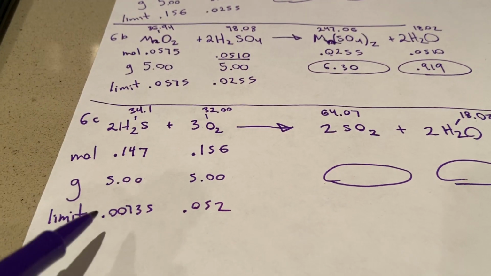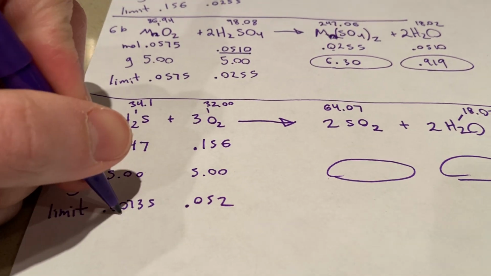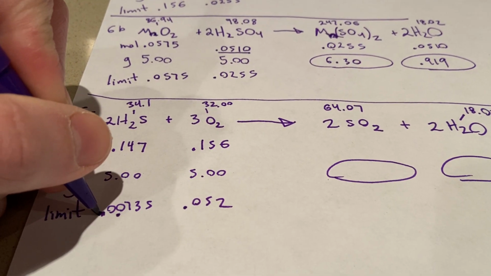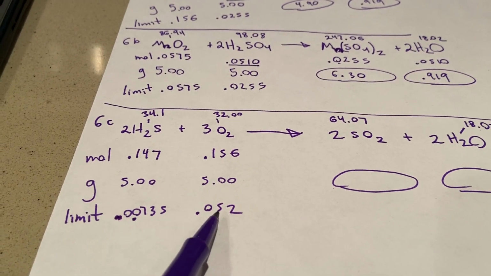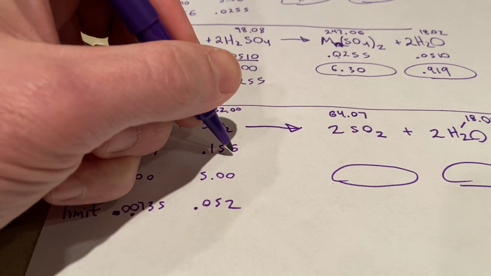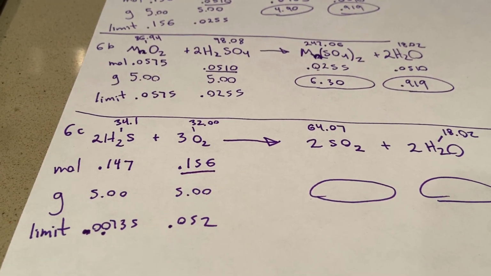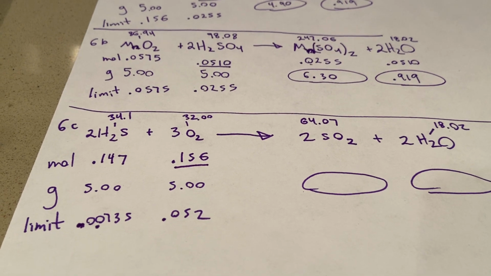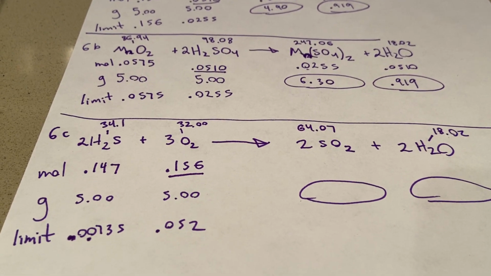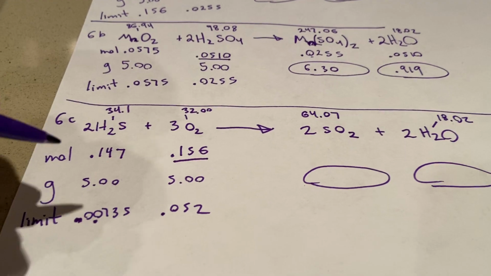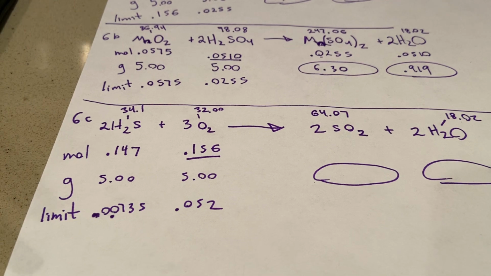And I get 0.052. So I'm going to double check here. That makes sense. Oh, no, this point's in the wrong spot. Something's weird there. Yeah, so in this case, this one's the smaller number. So O2 will be the one that we are using, and that is the limiting reactant. I like to underline it sometimes just so I know which number I'm working from. That does not count as an answer, by the way. If I ask you which one's limiting, you need to write out oxygen is limiting, right? Just so Mr. Bonifaci is really clear, okay?